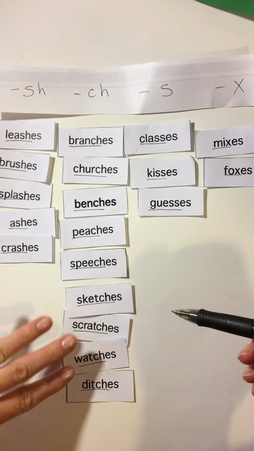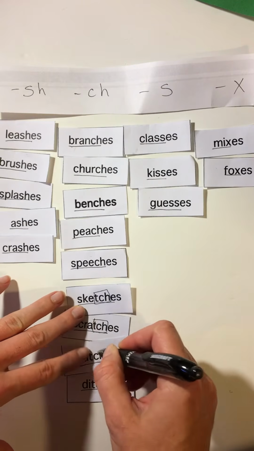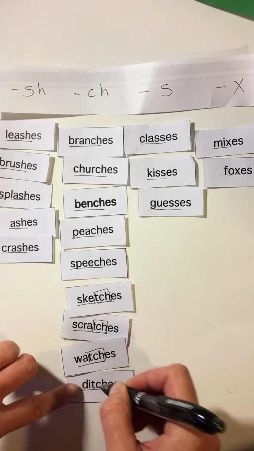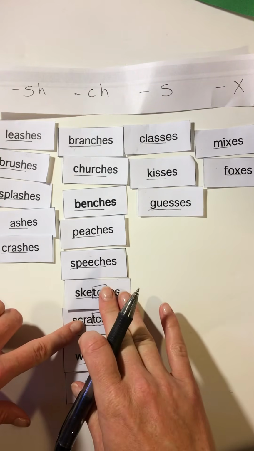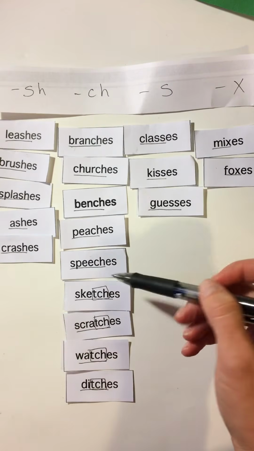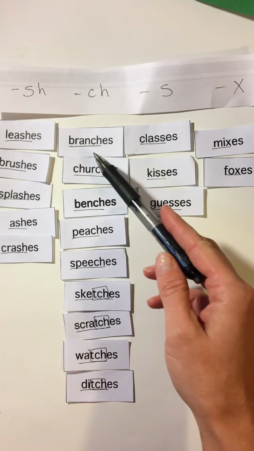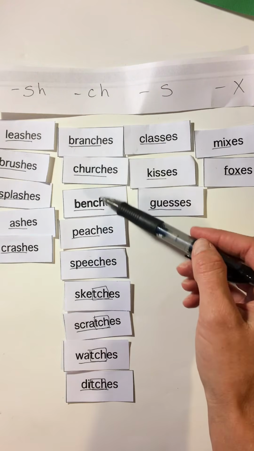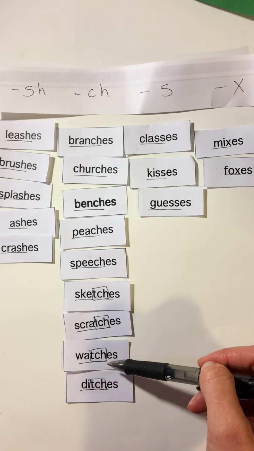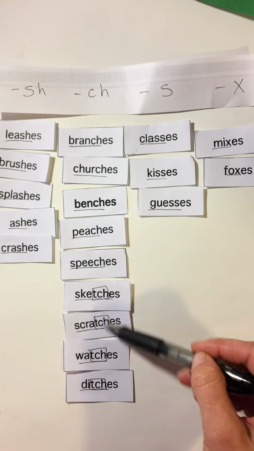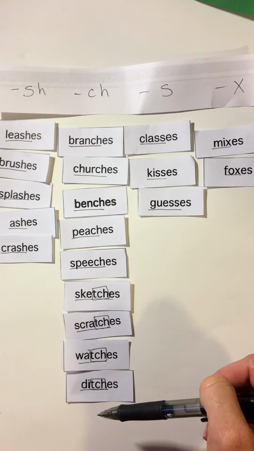And real quick, before we go, take a look at these words right here. How do you know when to add tch and when to add ch to the end of a word? Because they really make the same sound. This is a sort from a whole different book. Sketch, speech, peach, benches, churches, branches. These have something different going on than these do. Sketches, scratches, watches, ditches. What do you notice about these 4 words that's different than the others? Something about the vowel.